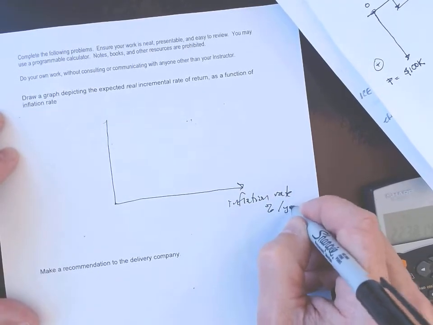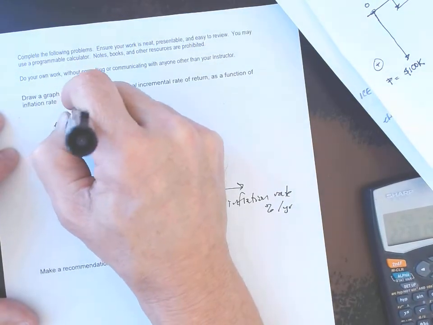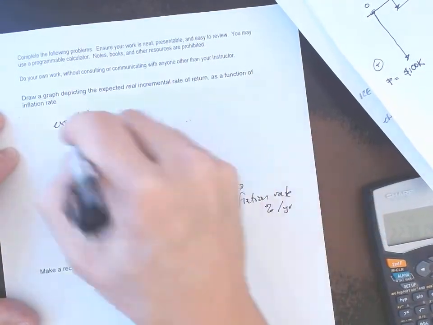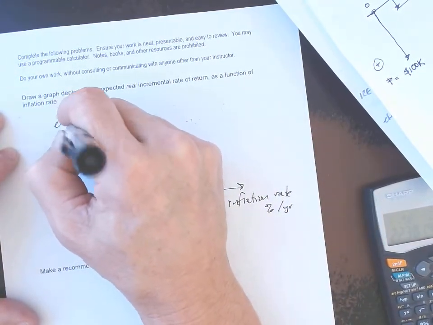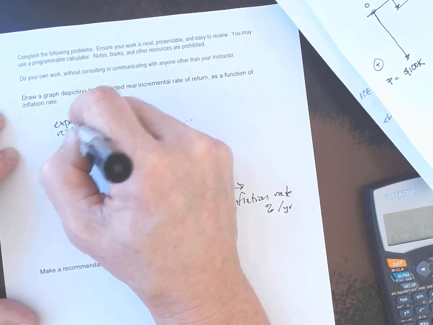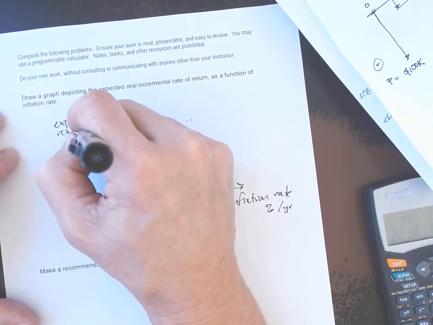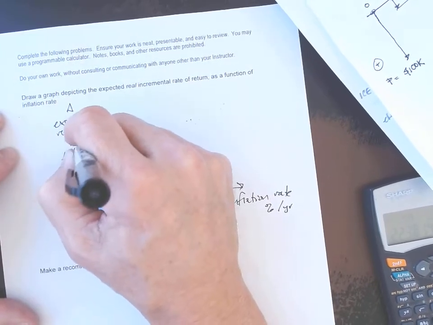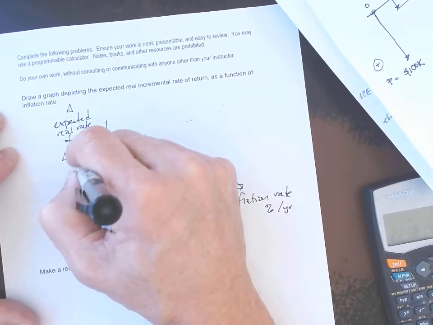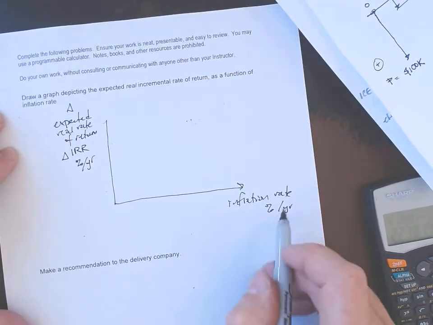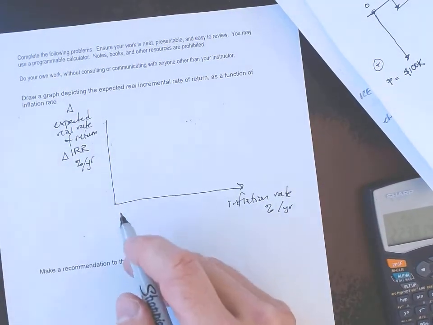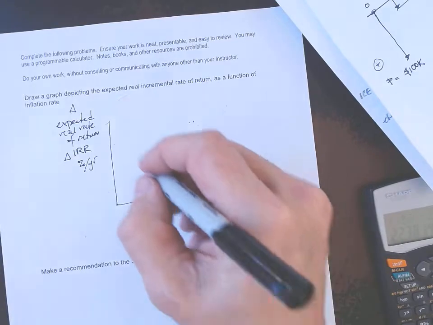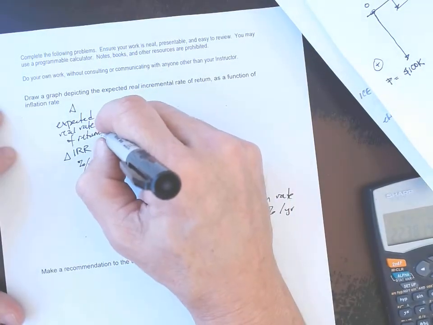Percent per year, and the expected rate of return, also known as delta internal rate of return, in percent per year. If the inflation rate is 0, then you know we're starting somewhere close to 33%.